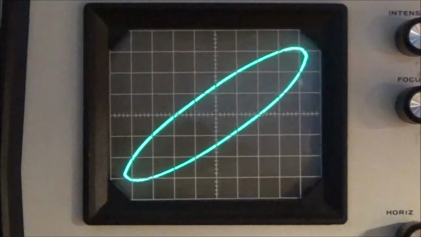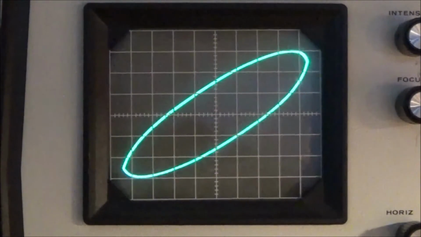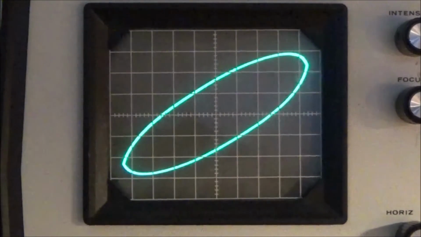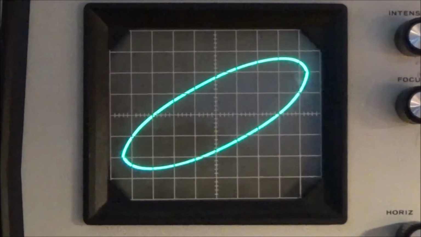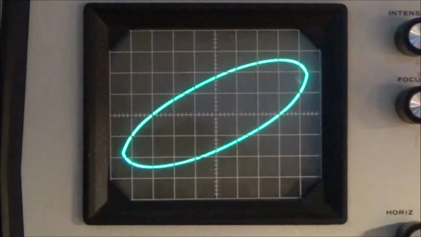And then open D, 147 Hertz. Or around there. For all you pitch perfect people, you're going to know I'm not exactly dead on here. 196 Hertz, which is basically an open G. And then open B at 247 Hertz. And the top E at 330 Hertz.